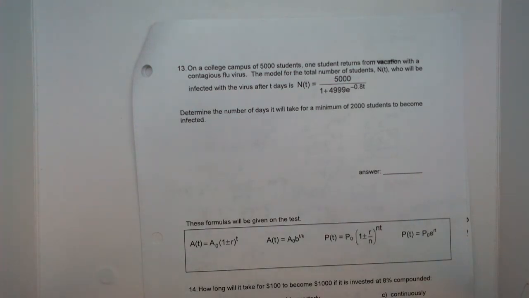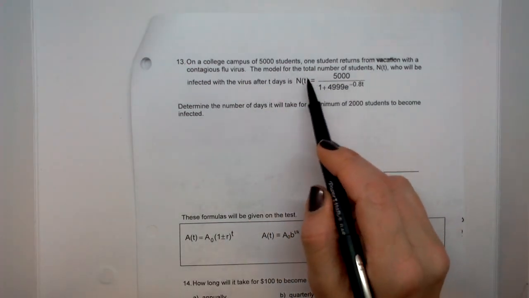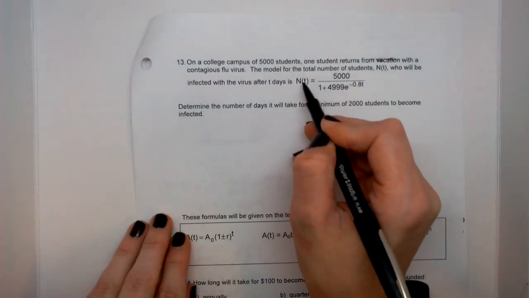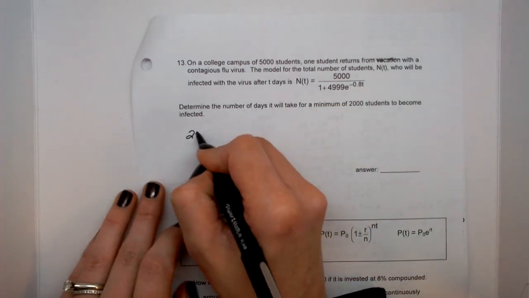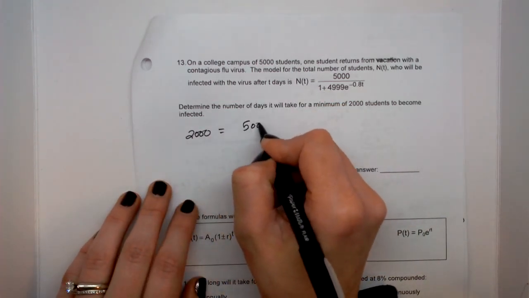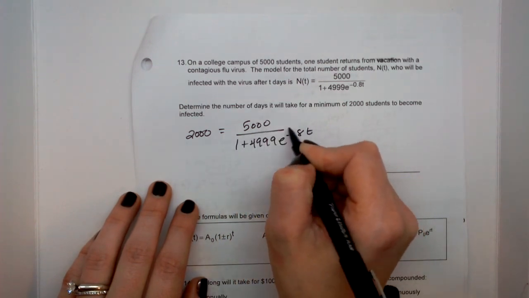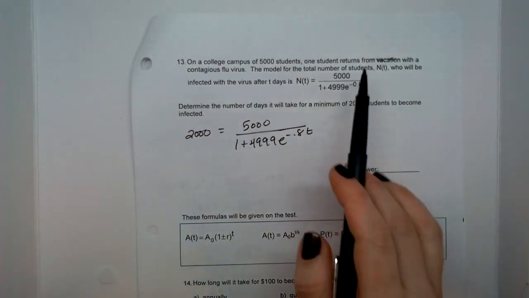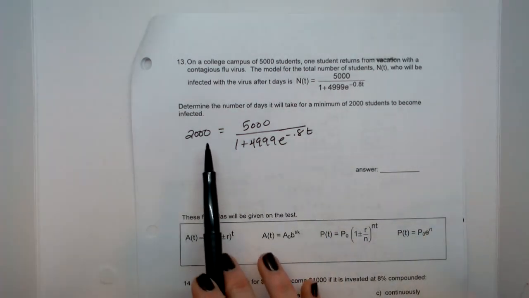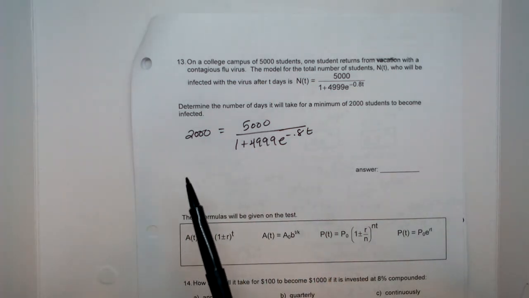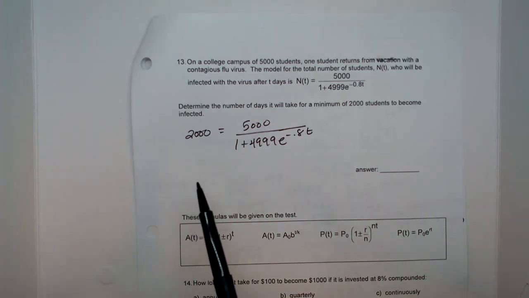Okay, on number 13, we're getting into the word problems. Okay, I'm going to assume you've already read the problem. We've got our function. It says determine the number of days it will take for a minimum of 2,000 students to become infected. So 2,000 is the number of students after time. So that's going to go in the place of n of t. Okay, now you can use your calculator to do this. You can put the function into y equals and then look for where y is 2,000. Okay, so you could put both sides into y1 and y2 and calculate the intersect again. Or you can solve it algebraically.